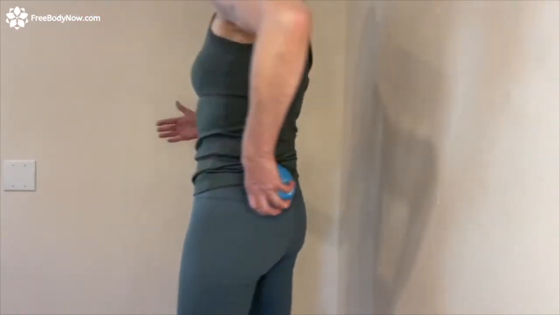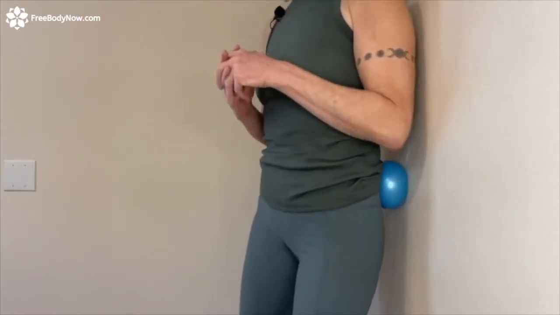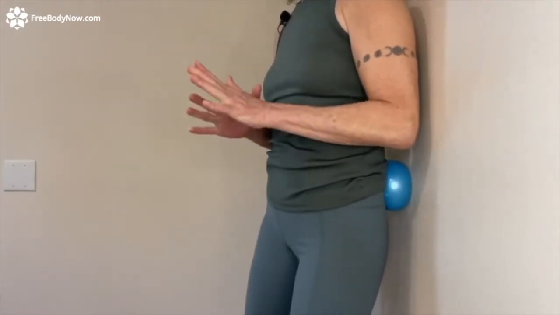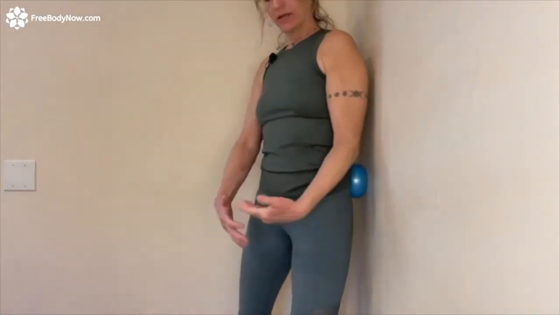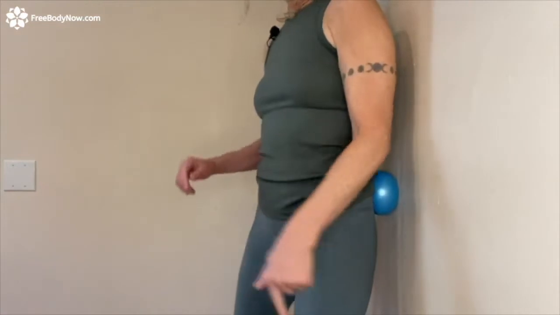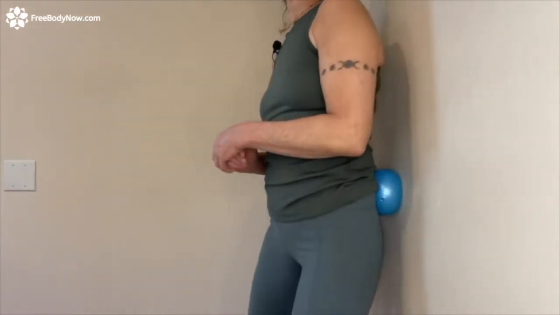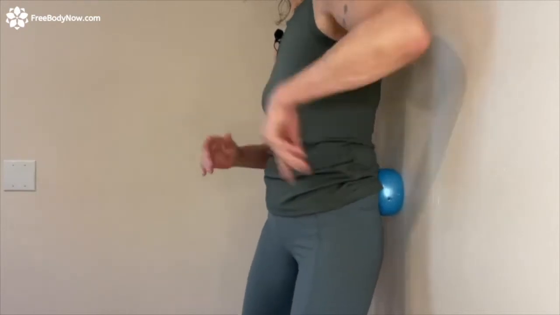Now that pelvis curves around toward the front, so you will have to turn your body a little bit. And then step your feet a little wider than hip distance apart, and then shift your weight from side to side. And that's going to bring that ball across the top rim of the pelvis.